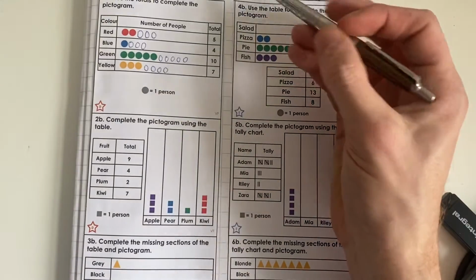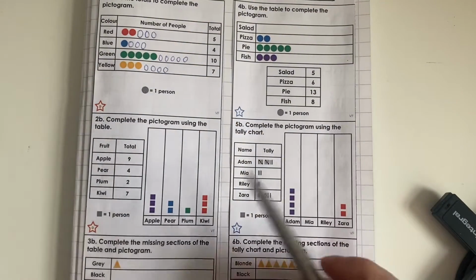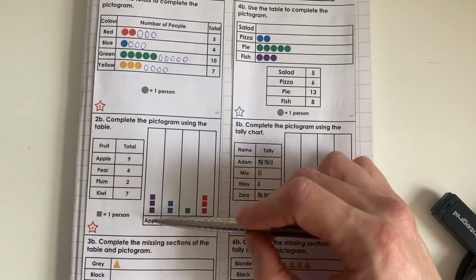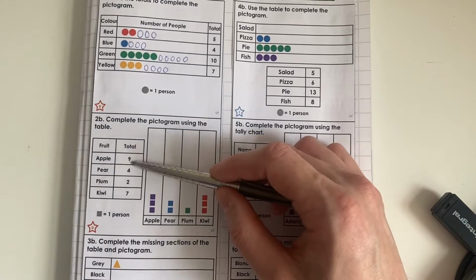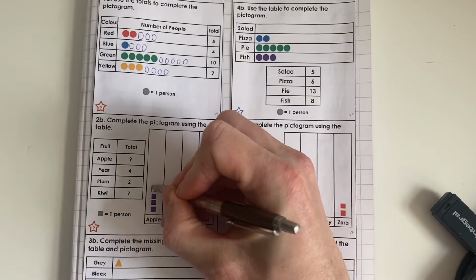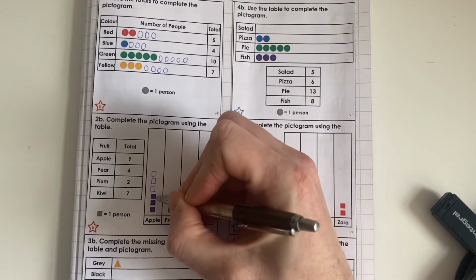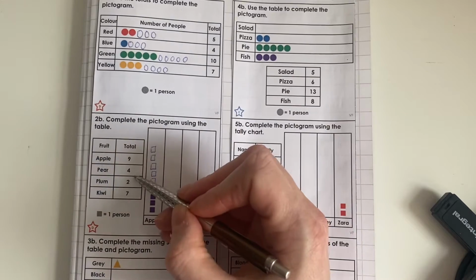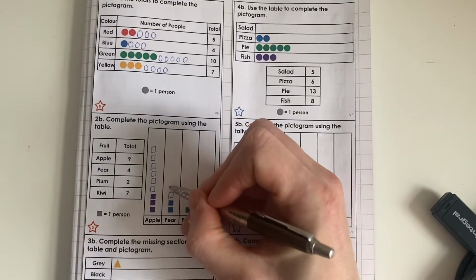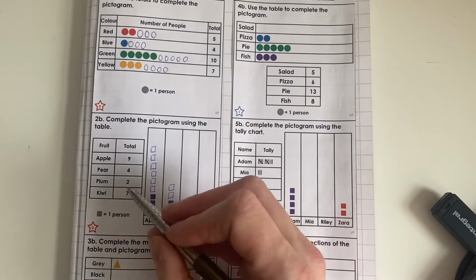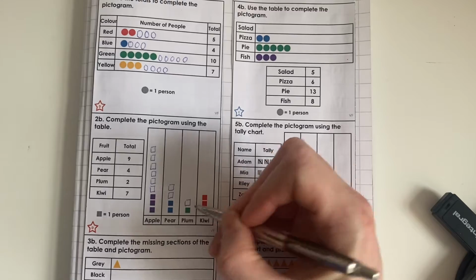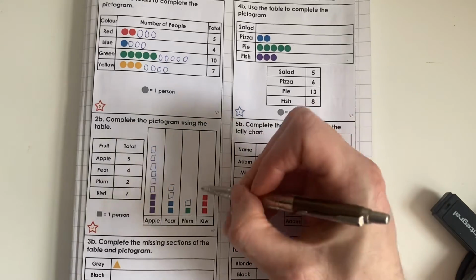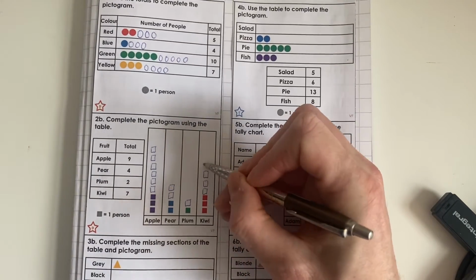Here we've got another pictogram, but instead of circles, we're going to have squares. So each square equals one person. So it says complete the pictogram using the table. So we've got an apple. So far we've got 3 squares. We need 9 in total. So we'll just keep adding. So we've got 1, 2, 3, 4, 5, 6, 7, 8, 9. Pear, 4 pairs. We've got 2 so far. 3 and 4. Plum, there needs to be 2. We've got 1 so far, so we have 1 more for 2. And then last but not least, kiwi, 7. We've got 1, 2, 3 so far, so 4, 5, 6, 7.